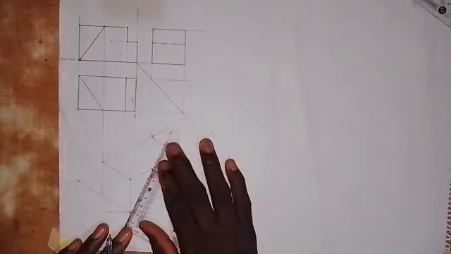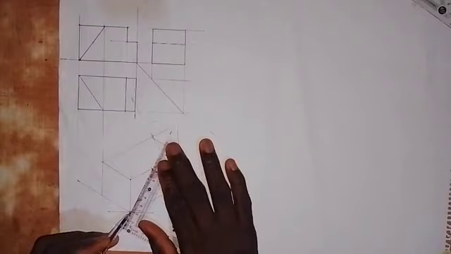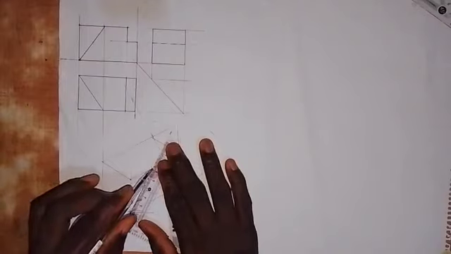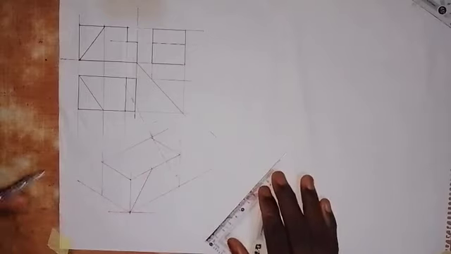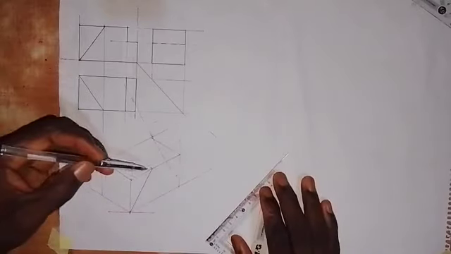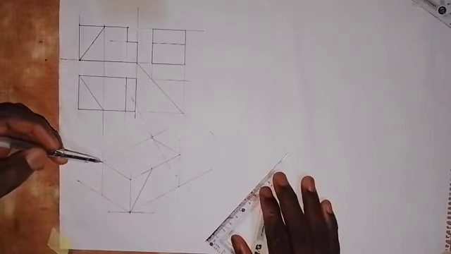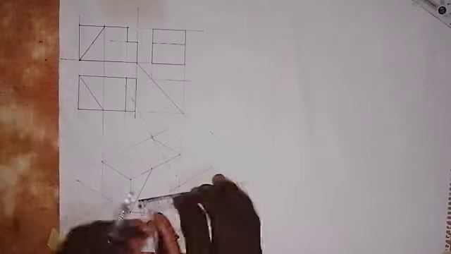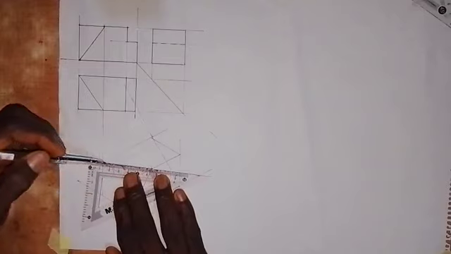We are just connecting these two points together like this. All right, so we have this now. For the plan, this point is connected with this point with a straight line, a line inclined to this line. Okay, so we have this.